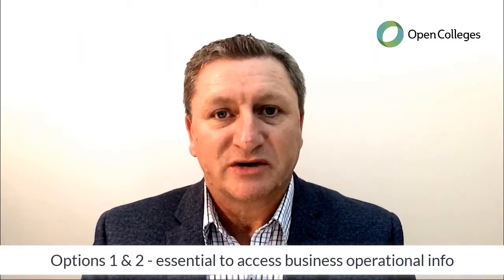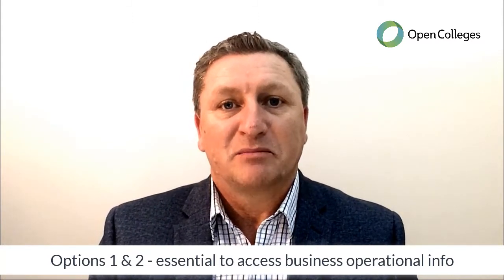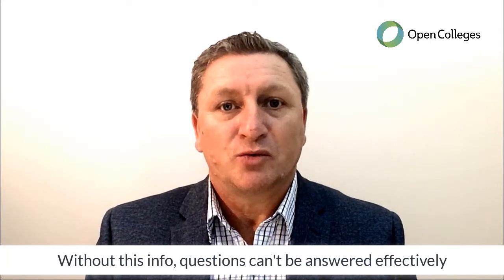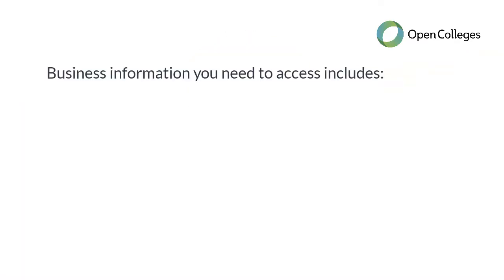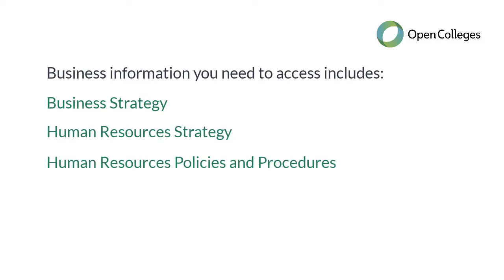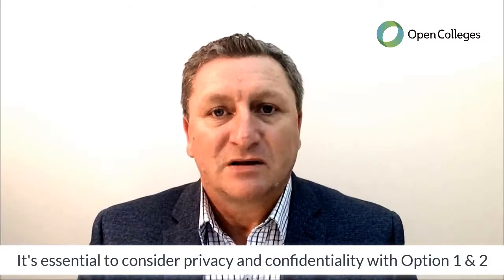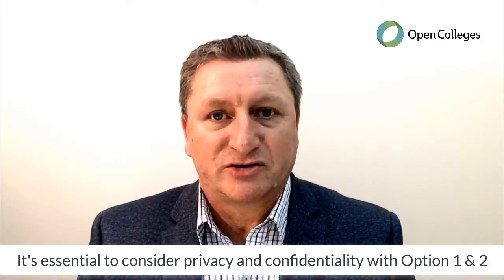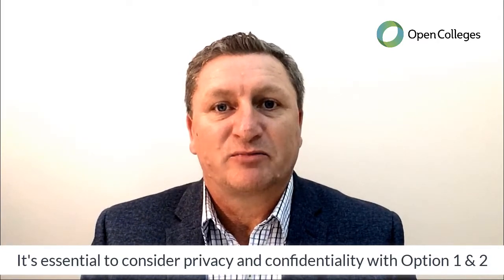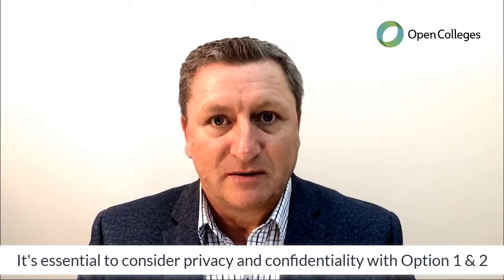For options 1 and 2, it is very important to remember you need to be able to access very specific business operational information or you won't be able to answer the questions effectively. The information you need to gather includes business strategy, human resources strategy, human resources policies and procedures, and personal information including employee records. It's very important if you're using either of the first two options that you give privacy and confidentiality of information a very, very important thought.